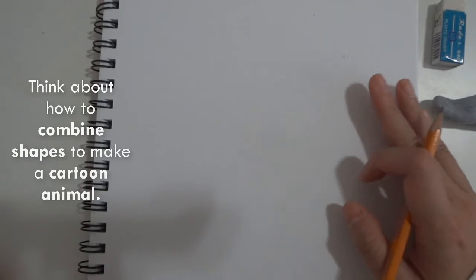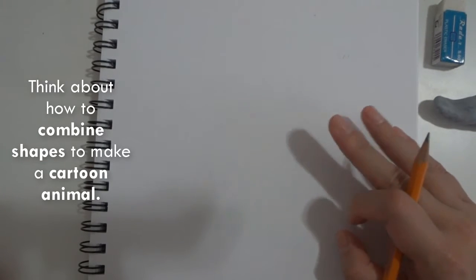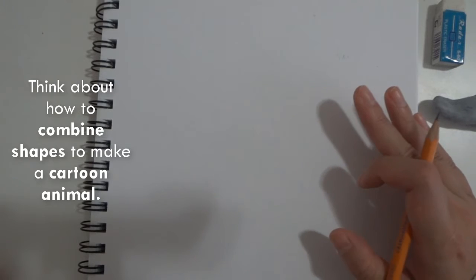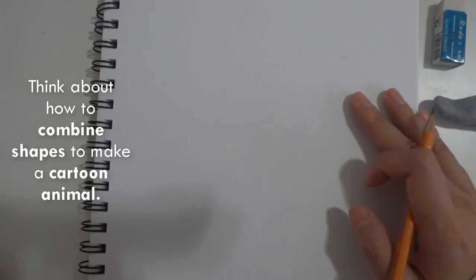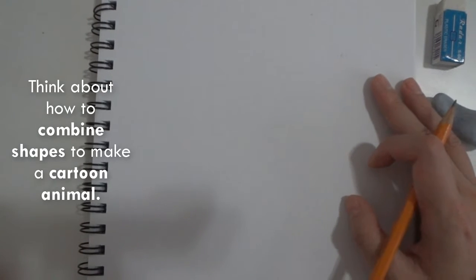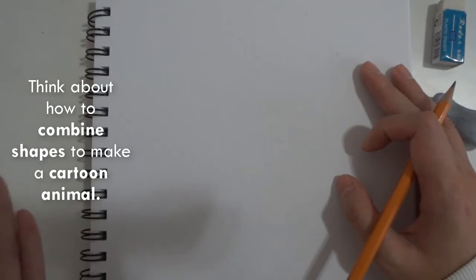Okay. So when you are making these sketches, because we are working with Google Drawing, you have to think about shapes. So you have to think about how would you draw this and how would you combine shapes on Google Classroom. So again, because it's Google Drawing, we're going to do a very cartoon style.